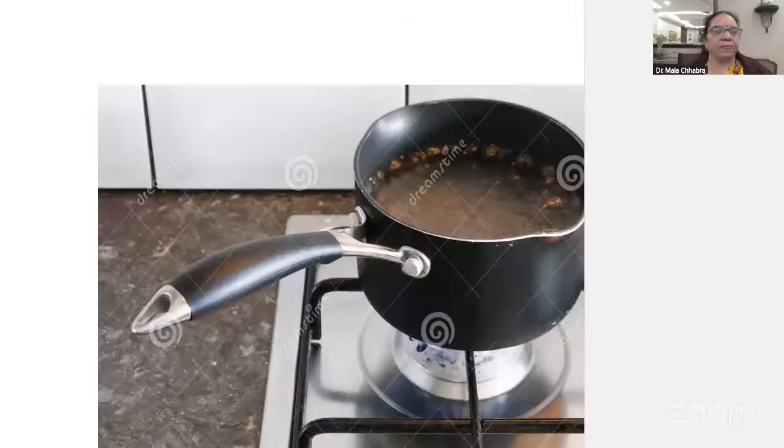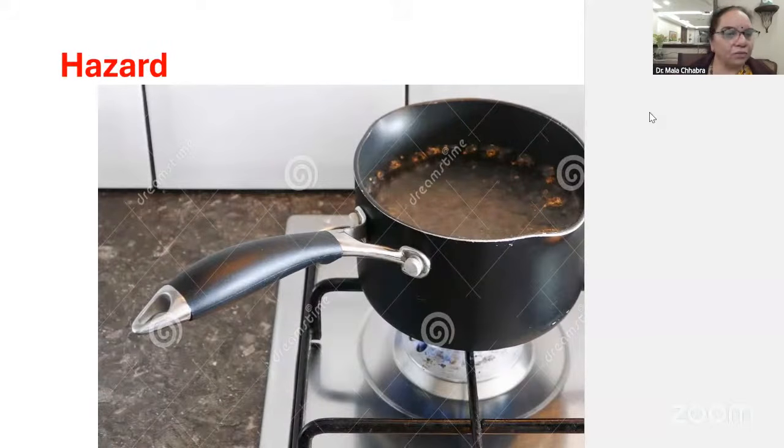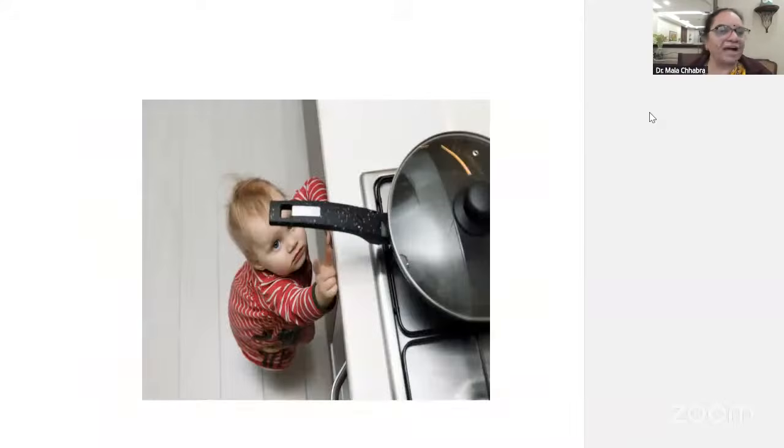See this scenario. This is a pan of boiling water. What do you think this is? Is this a hazard or is this a risk? So, a pan of boiling water in the kitchen is actually a hazard, right? And now what happens if you have a small child coming into the kitchen with the pan of boiling water? Then it becomes a risk, isn't it?